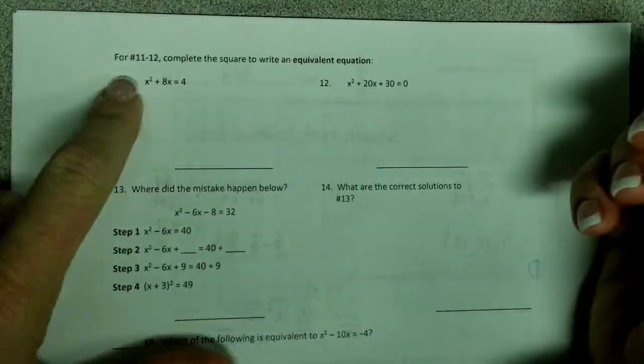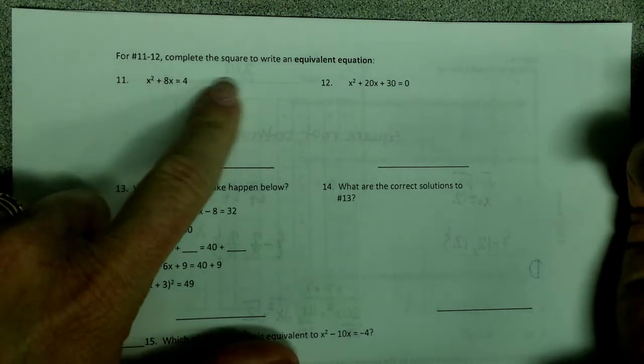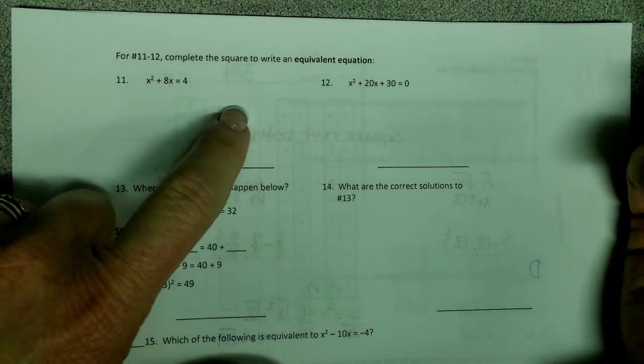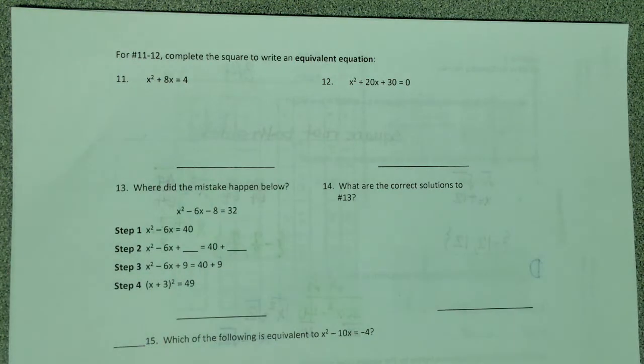Okay, so for number 11 through 12, complete the square to write an equivalent equation. So this means that we're just going to get it to where it's in that factored form before we would actually square root each side. Everybody understand? If I show you, will you understand? We're not going to actually solve for it. We're just going to get it to where we write it as factors. We're going to create the perfect square trinomial, set it up in that factored form.